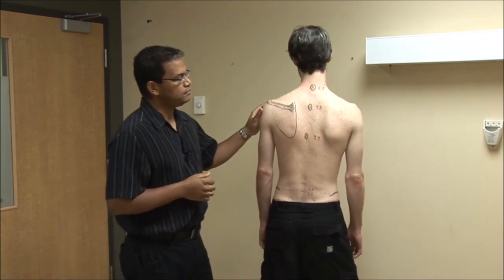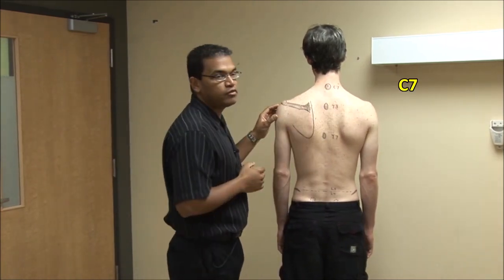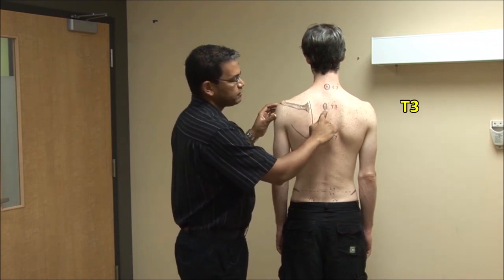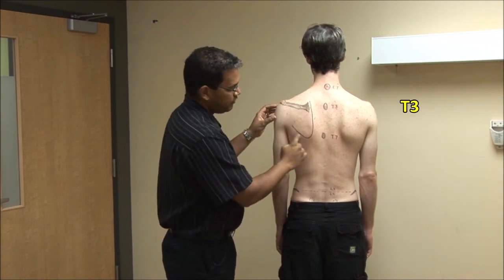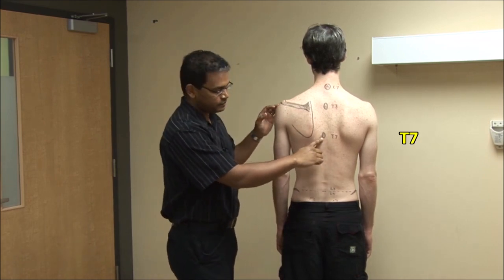We will now look at some of the bony prominences. The bony prominence at the base of the neck represents the spinous process of C7. The spine of the scapula correlates with the spinous process of T3, and the inferior angle of the scapula corresponds with the spinous process of T7.